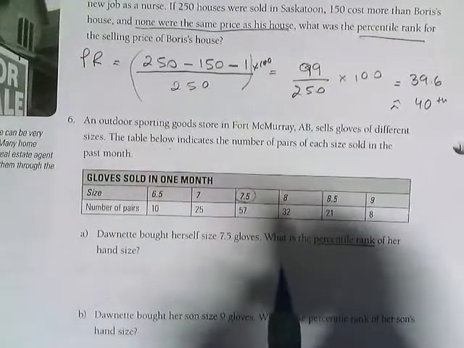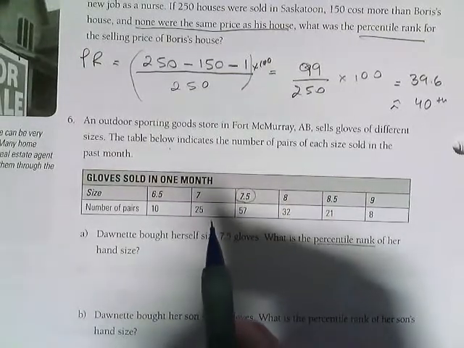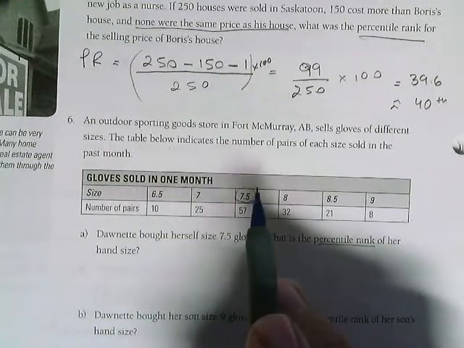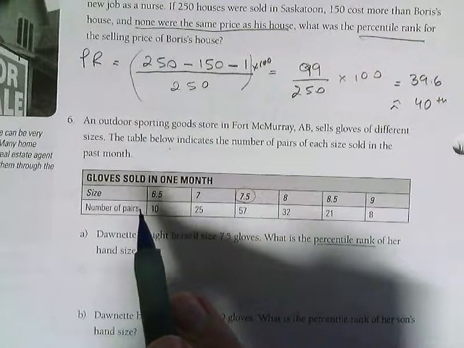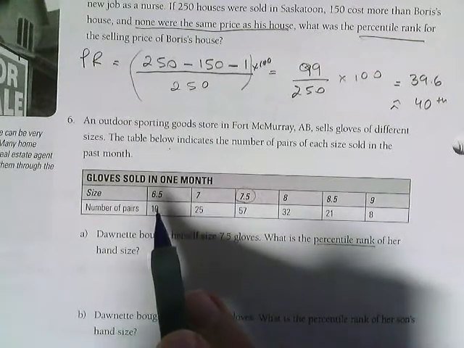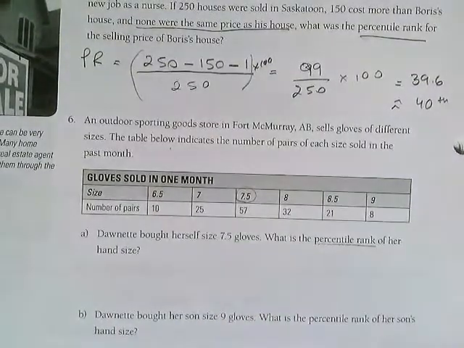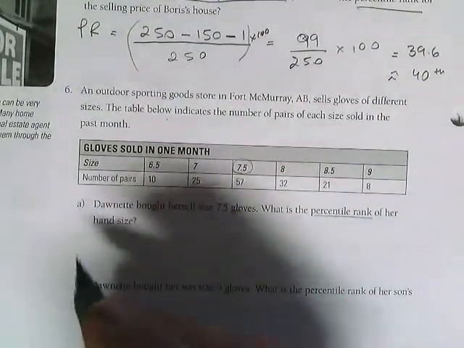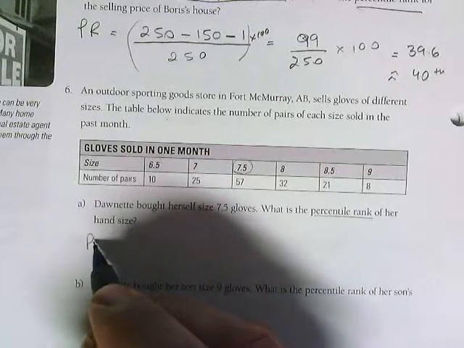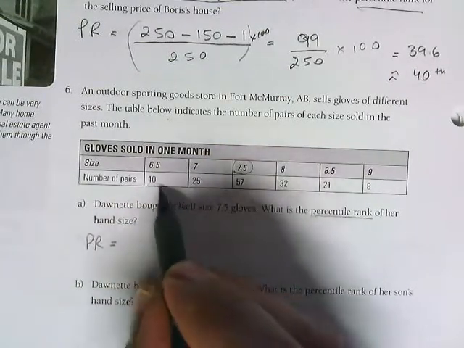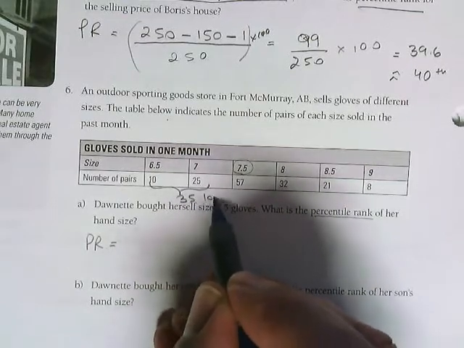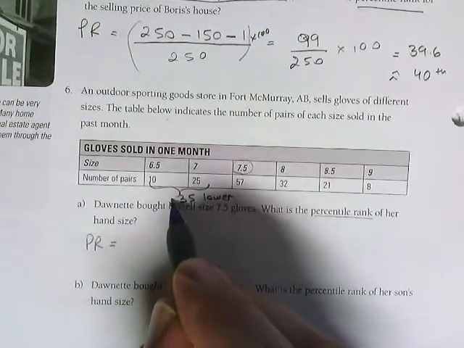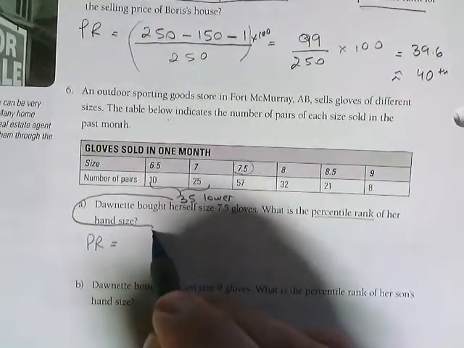So you have to be careful. How many have sizes that are smaller than 7.5? Well, you'd say 1 and 2. There's 2. No, this one tells you how many instances there are, so it's a bit of a weighted mean combination. So the PR, that'd be 35, right? 35 lower. So the 35 comes in here.